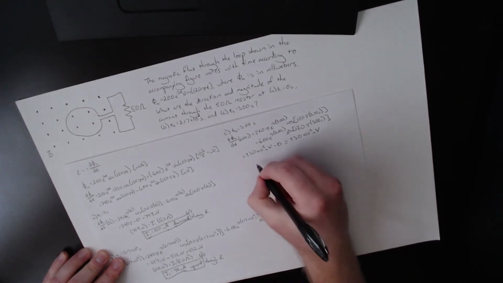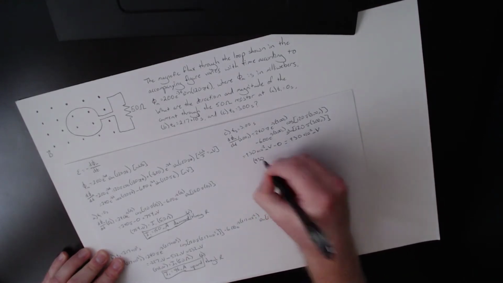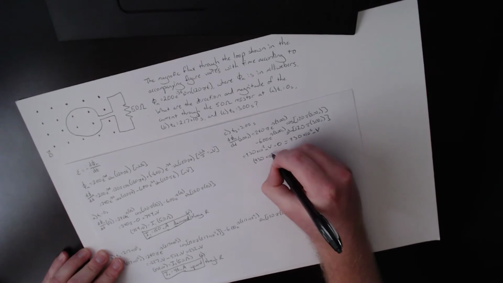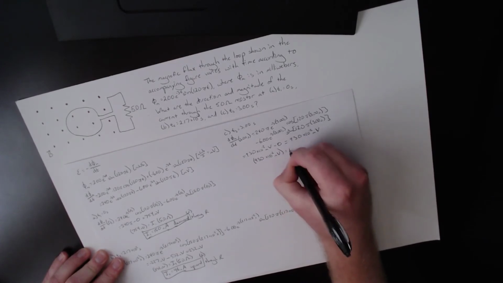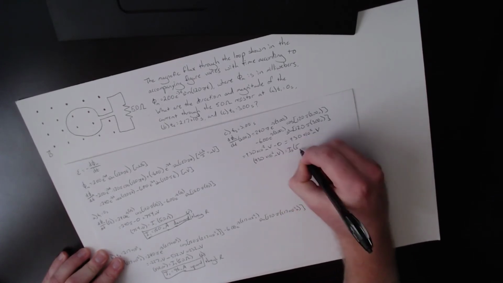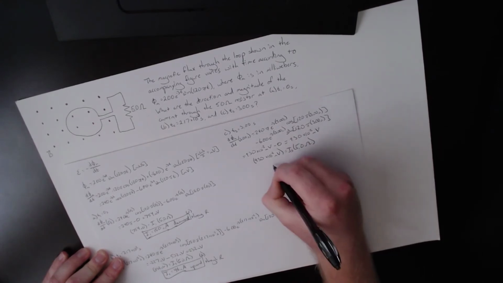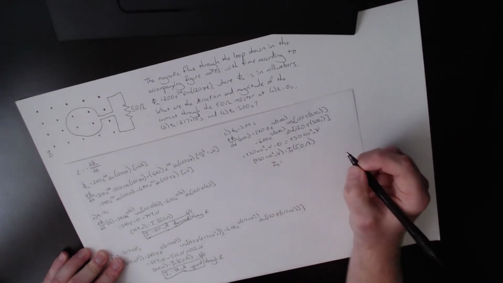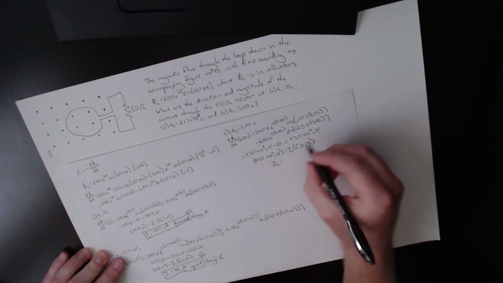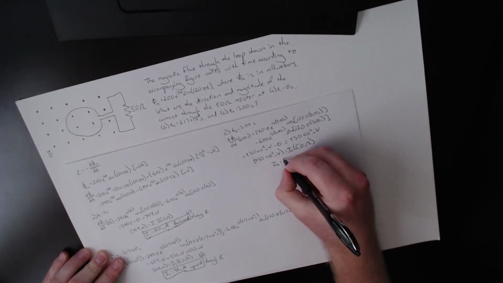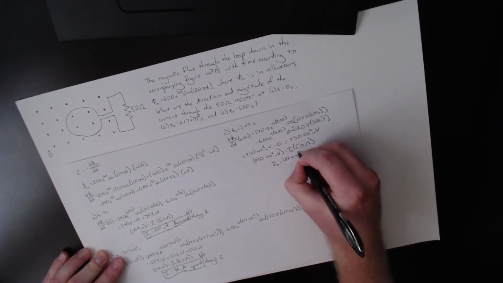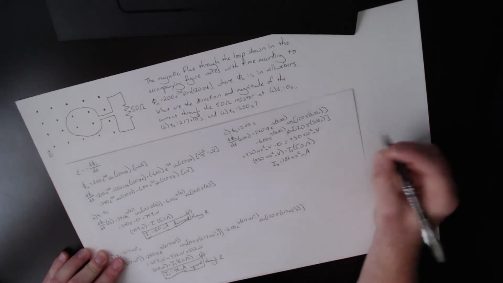Let's apply Ohm's law again. It is equal to I3 times our resistance, 5.0 ohms. We get a magnitude of our induced current to be quite small. We'll get 1.86 times 10 to the negative 2 milliamps.